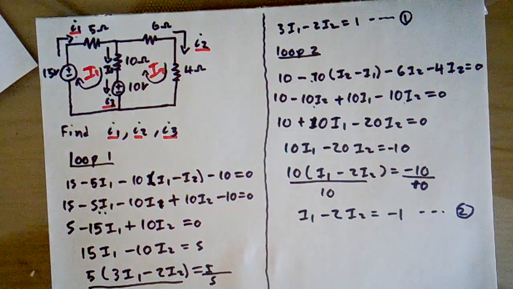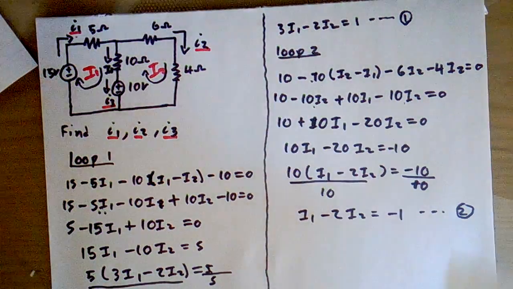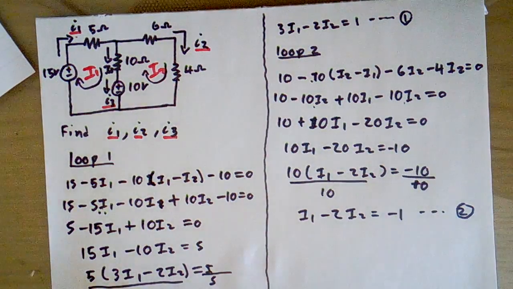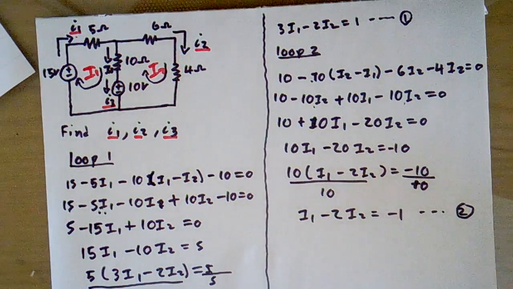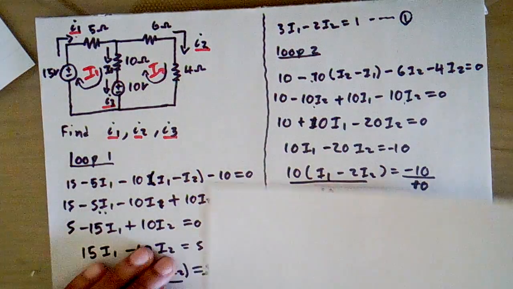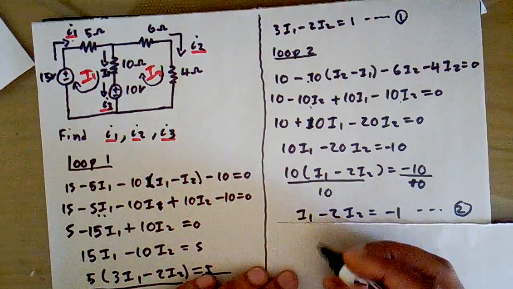Since we have two equations, we're going to need to solve them. You can use simultaneous equations, or you can use Cramer's rule. For now, I'm going to use Cramer's rule. So we need to form our matrix.